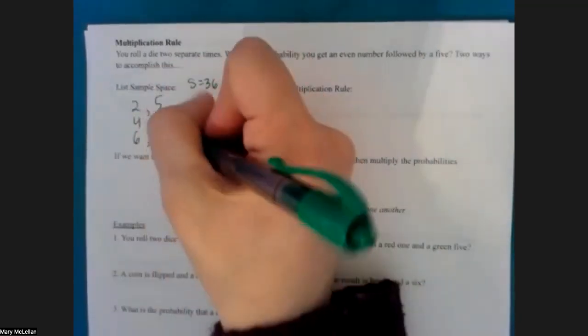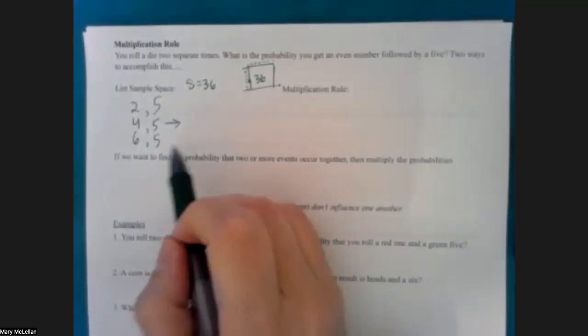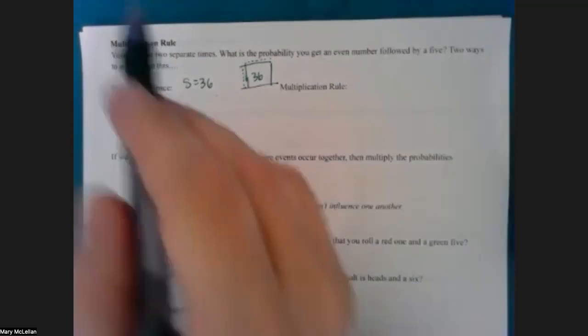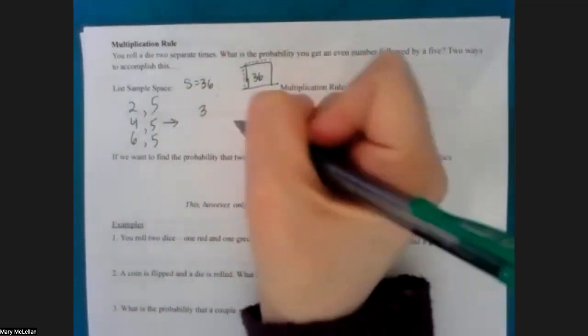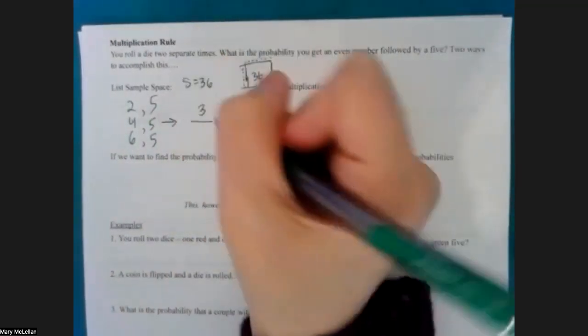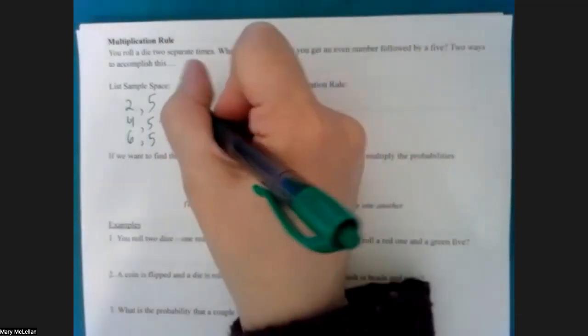And there are 3 possible ways to get an even number and then a 5. So the total possible ways that could happen, 3 divided by 36 is my probability.